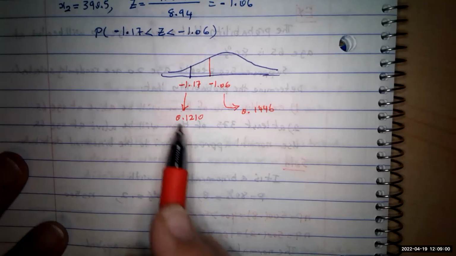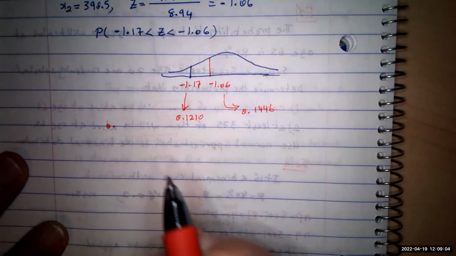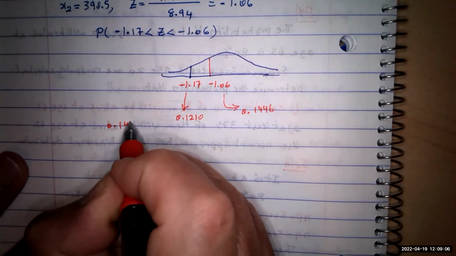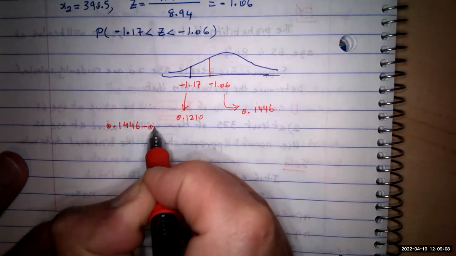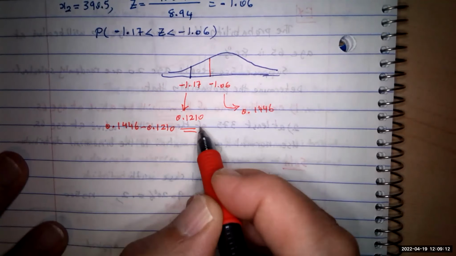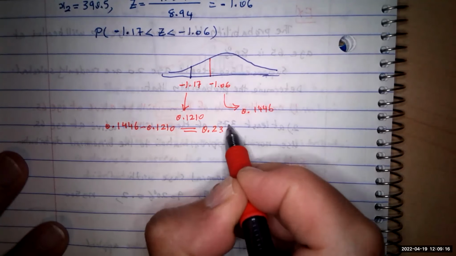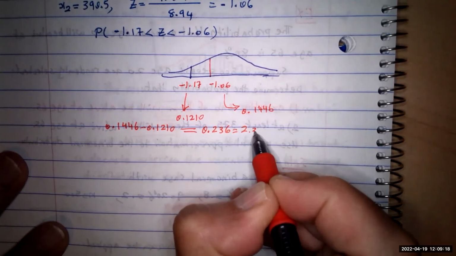Okay, if you subtract these two, it's going to be 0.1446 minus 0.1210, and the result is 0.0236. So that gives you 2.36%.